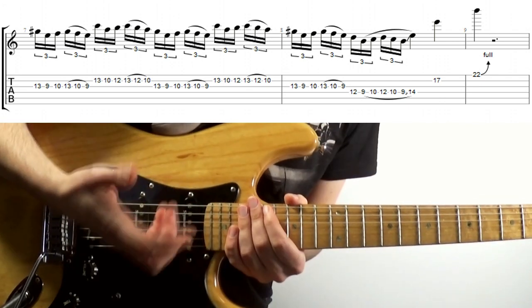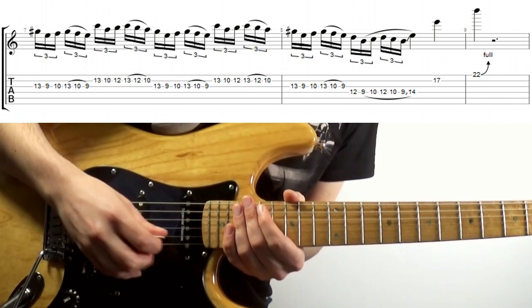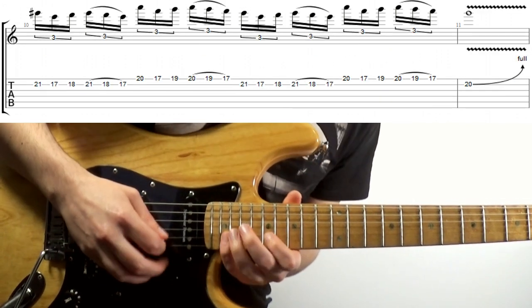The last idea I'm going to suggest with this lick, and let's face it, we managed to milk it pretty well so far, is just to play it in a different octave. So let's go an octave higher.